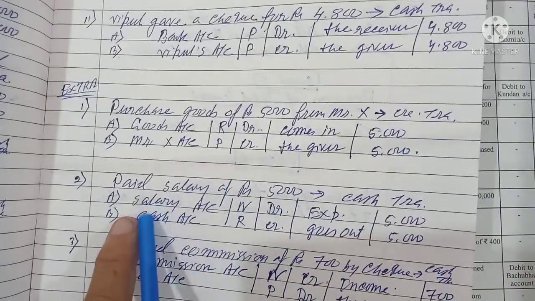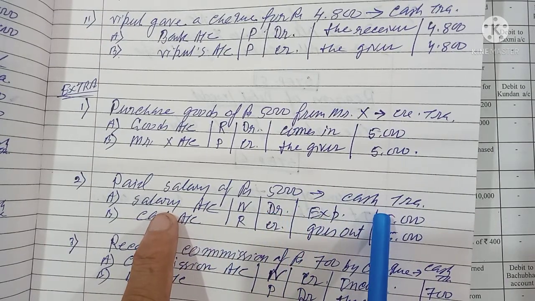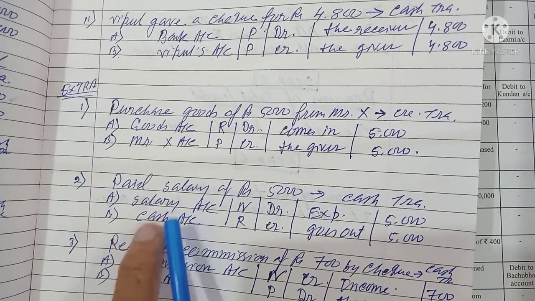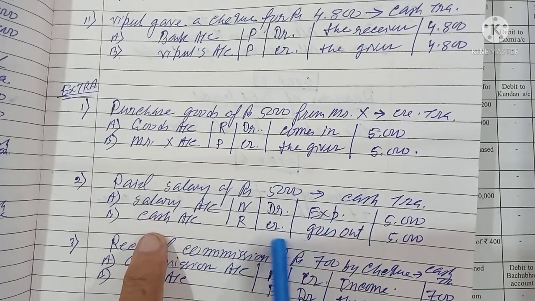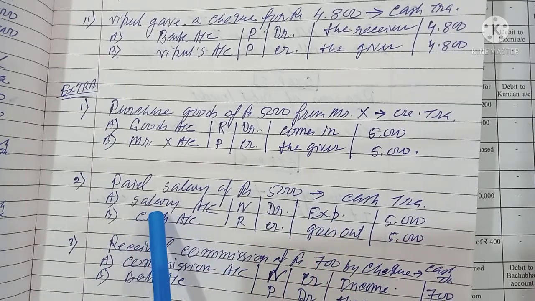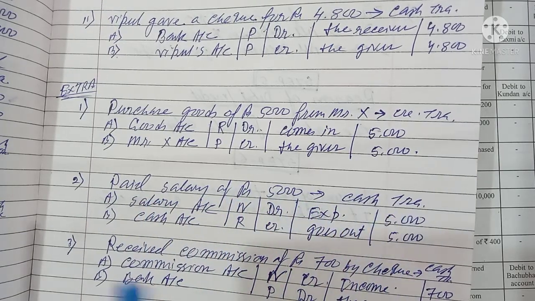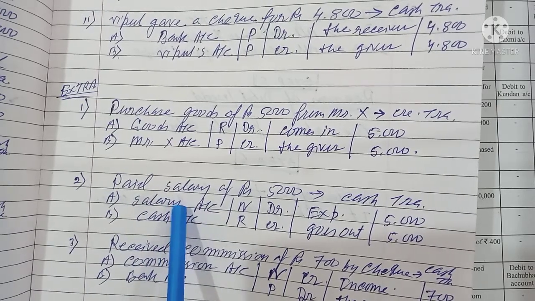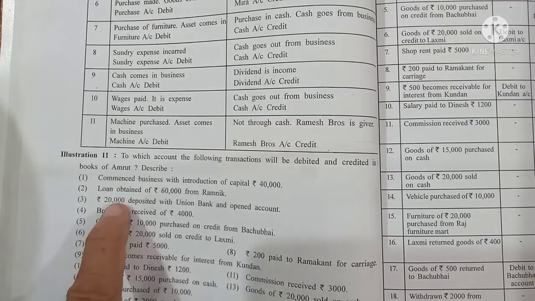Like that, suppose paid salary of rupees 5,000. I will say first step, cash transaction. Then cash account and salary account, or salary account and cash account. Salary account, nominal, debit expense. Cash account, real, credit goes out. So what will we do? Paid salary of rupees 5,000. First we will write cash transaction. Then we will write salary account and cash account. Then again we will say salary account nominal debit expense, cash account real credit goes out. Like that I am explaining it here.